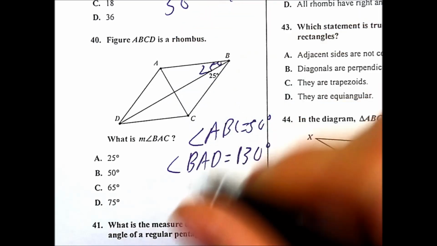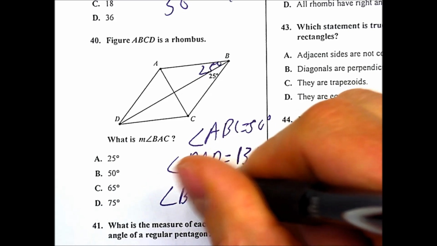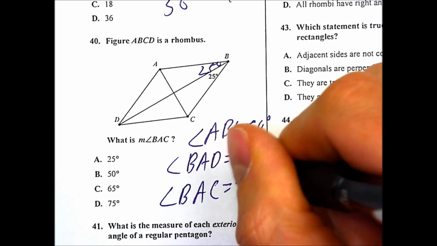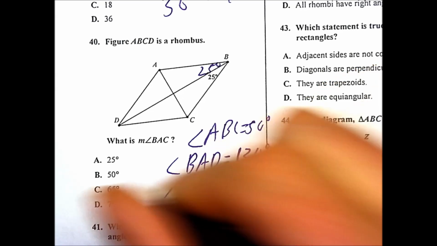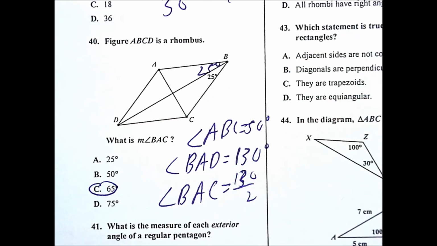Angle BAC is 65. Half of 130 is 65. So here again, I'm looking at this rhombus. The angles have been bisected because it's congruent sides and the angles are perpendicular.